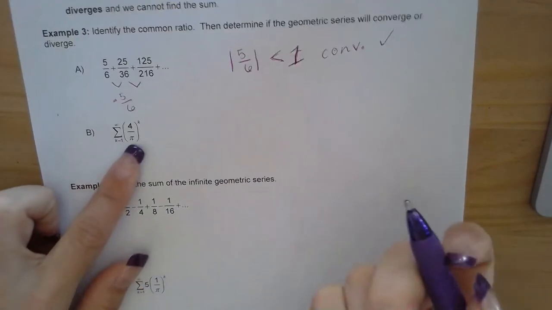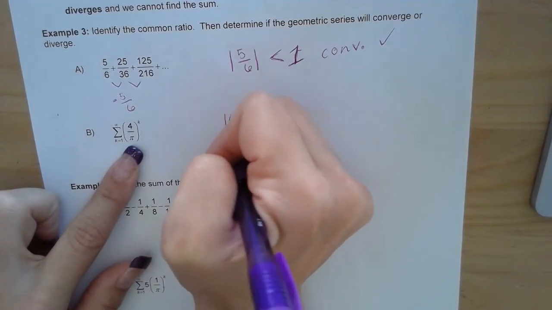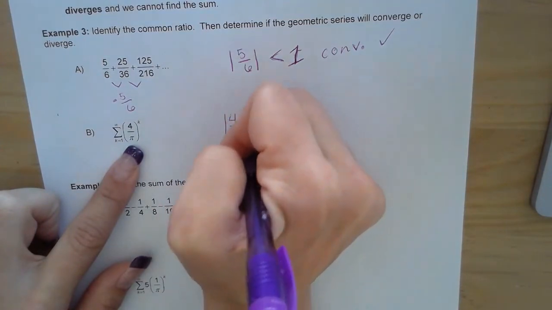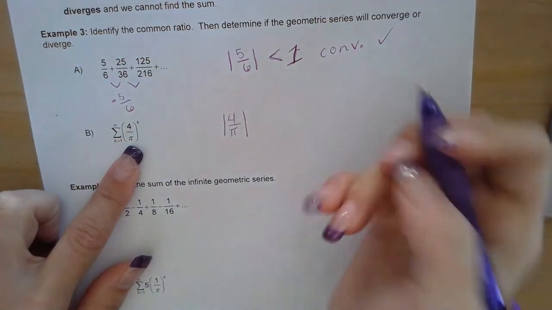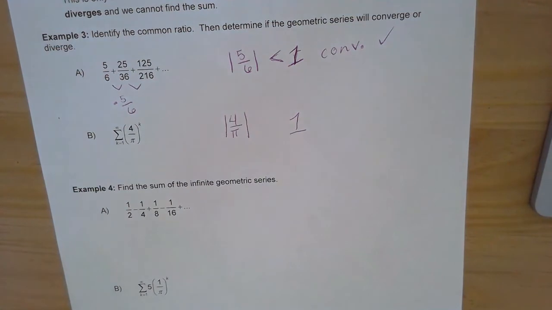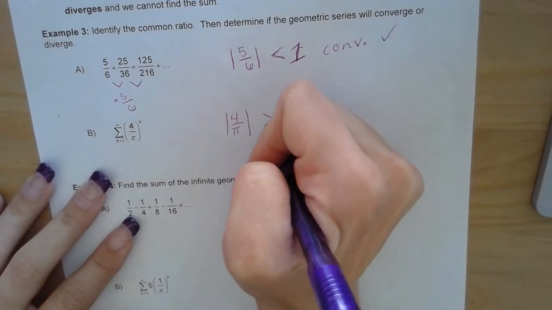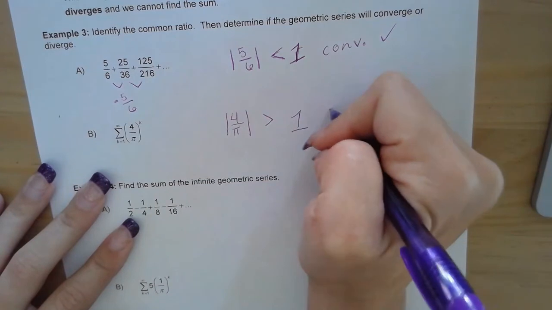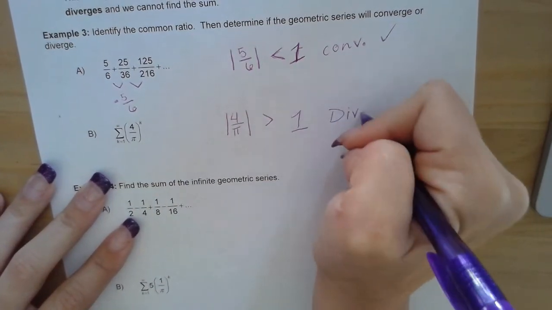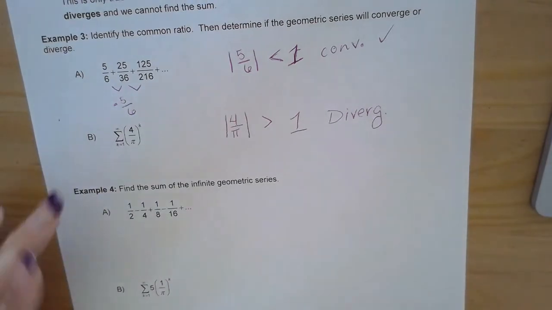Okay, let's look at the next one. The ratio here is 4 over pi. So it's the absolute value, just in case a negative was in there. And we have to say, is 4 over pi going to be greater than 1 or less than 1? Well, pi is 3.14, blah, blah, blah, and 4 is greater than that, so it's going to be greater than 1, which means it diverges, and we can do nothing beyond that point.